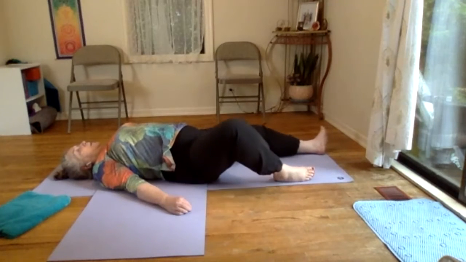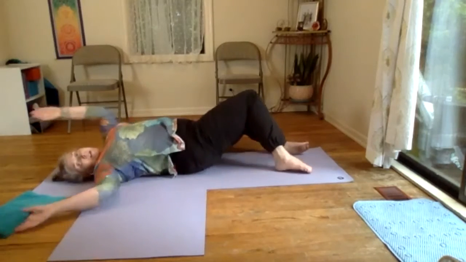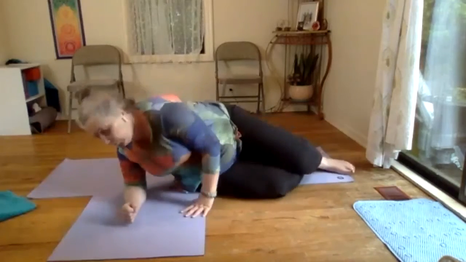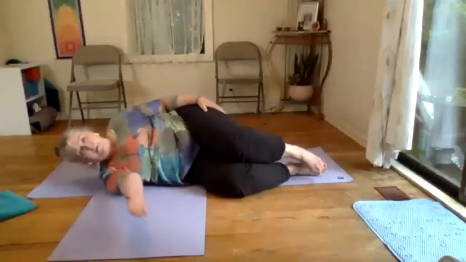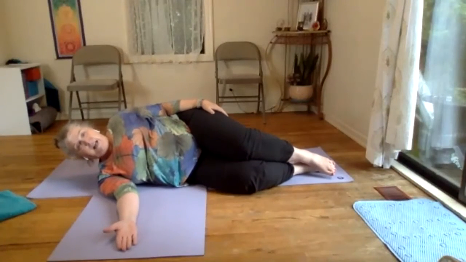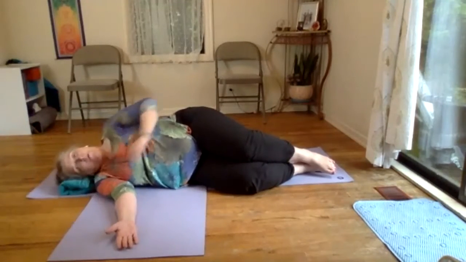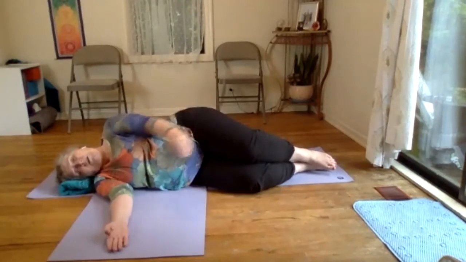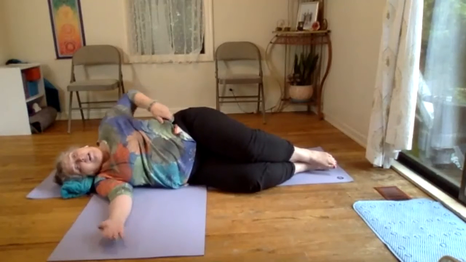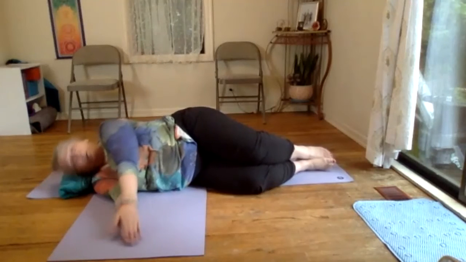Frog leg up. Roll back onto the right side. This time we're going to bring the arm out at shoulder height. This is where the towel may be helpful to rest the head on. Or maybe the head just wants to be on the floor. You decide. We're going to take that top arm and we're going to touch the palm.